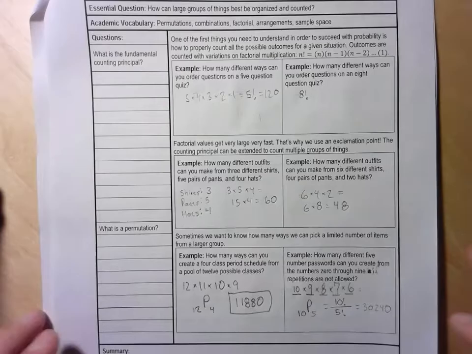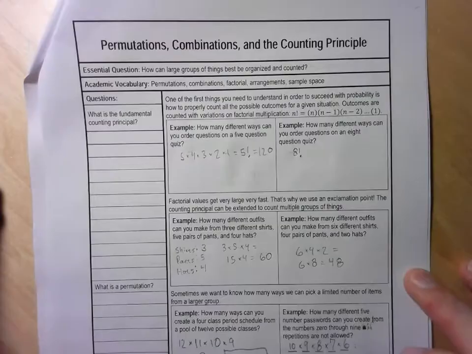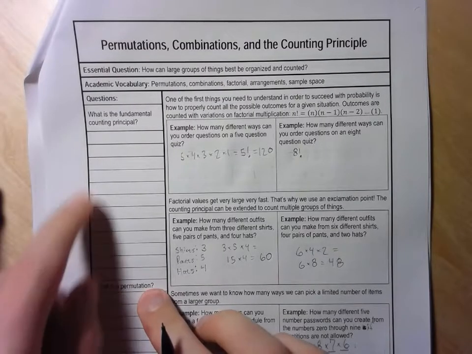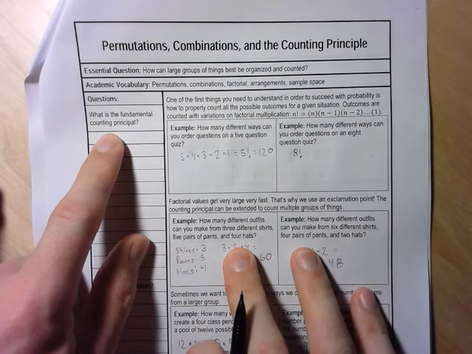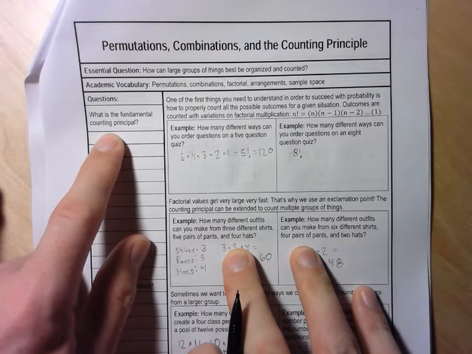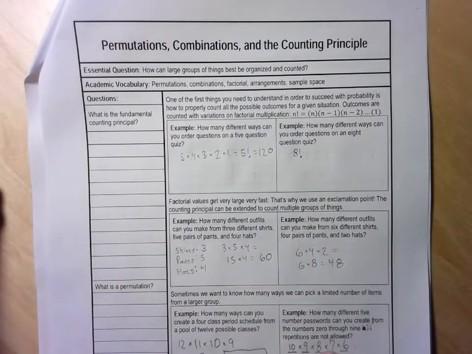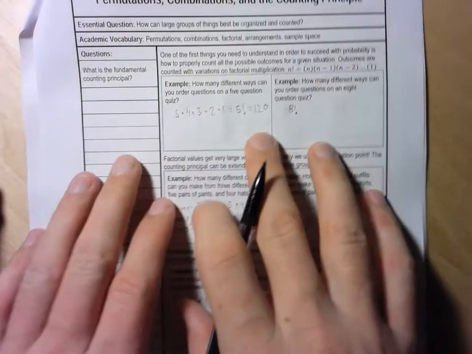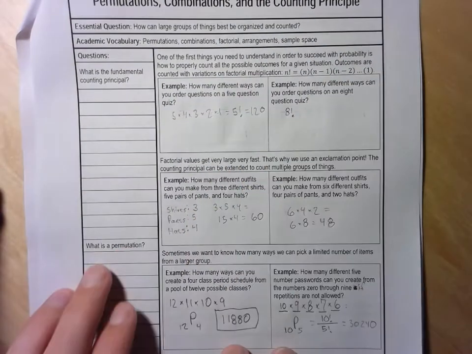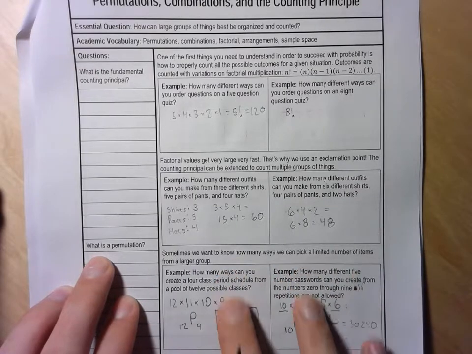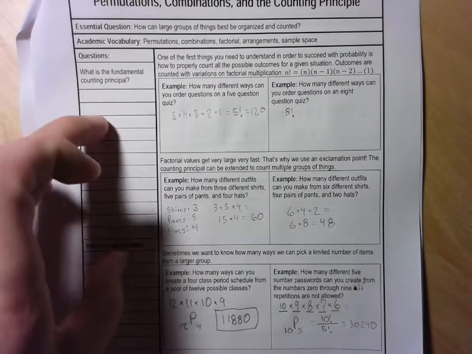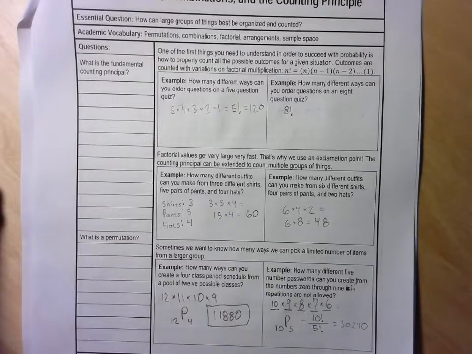So at this point, you should pause the video and attempt to answer these two questions. What is the fundamental counting principle? And that's summarized here. It is basically counting up groups of things using multiplication, or counting up possibilities using multiplication. And then a permutation is explained here and in these two examples. So make an effort to pause the video and answer those two questions.